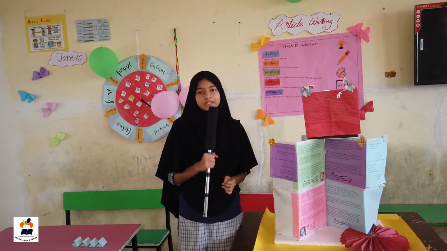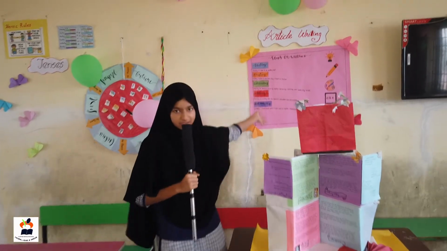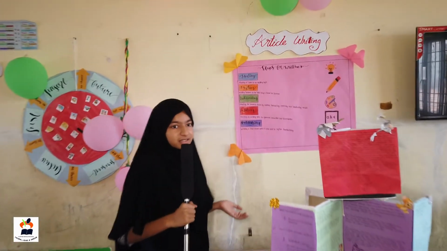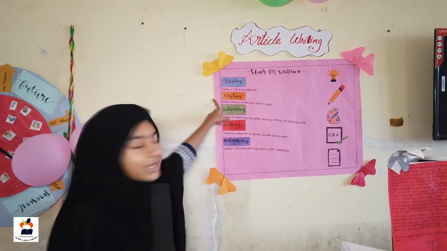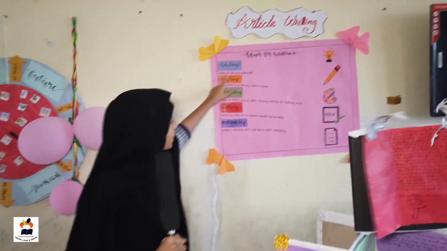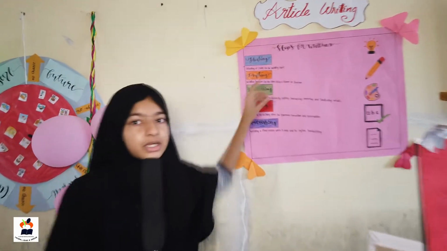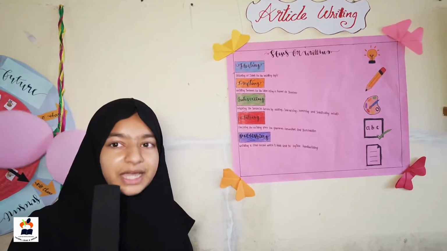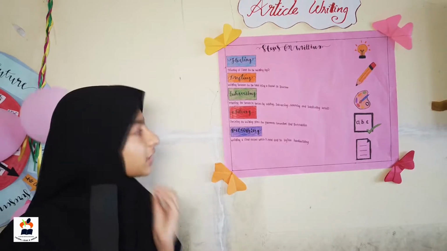Today I am going to be teaching you how to write an article. So for writing an article, there are 5 major components that we should follow. The first thing is ideating, which means thinking of ideas for the writing topic. We are just going to think and imply it on our paper. That's the strategy for ideating.